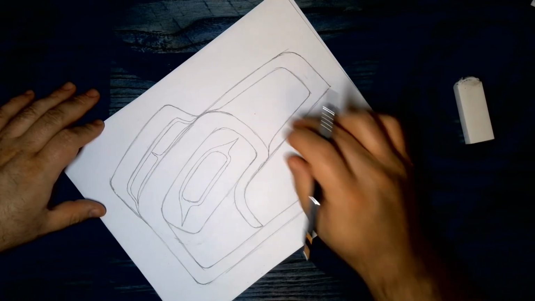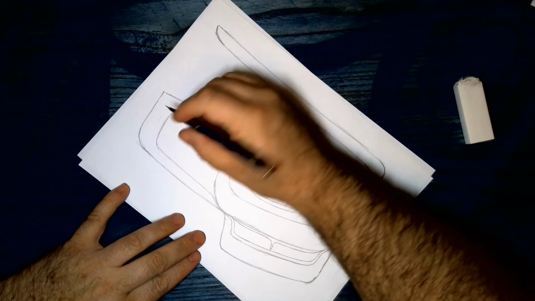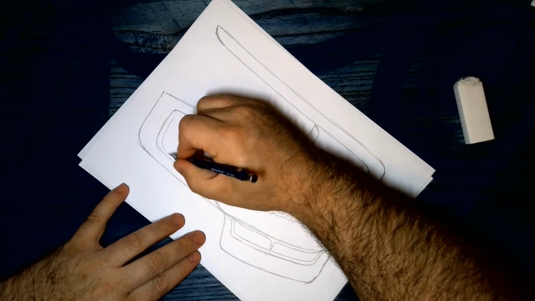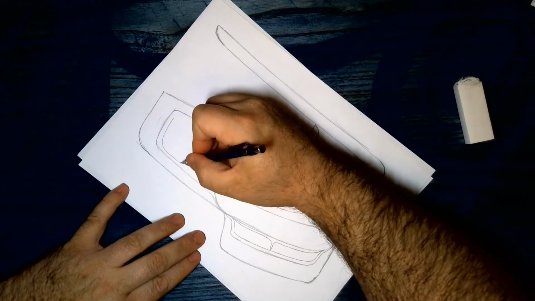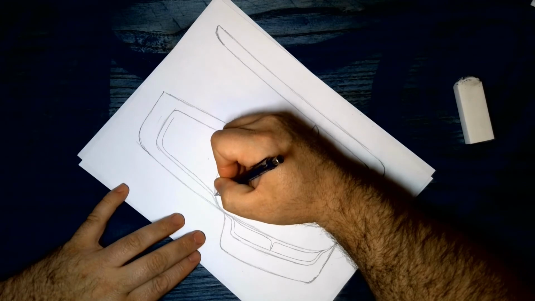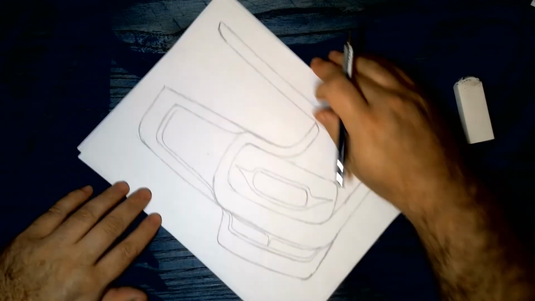Then we can draw in our beak. For this one, we're going to do a form line secondary U shape, down both sides, trying to keep this line as even as we can all the way around.